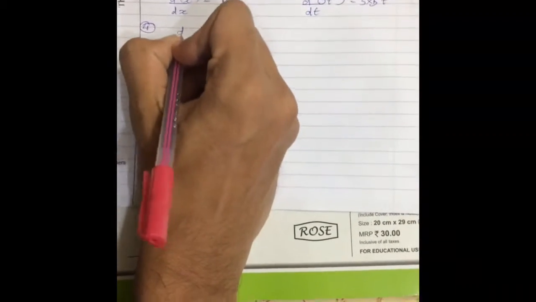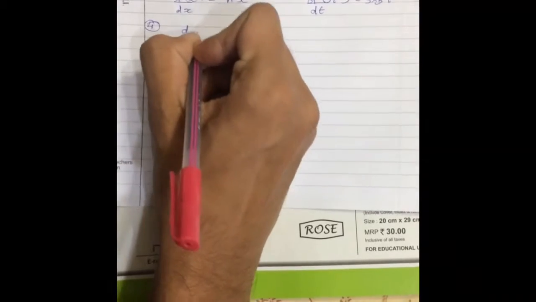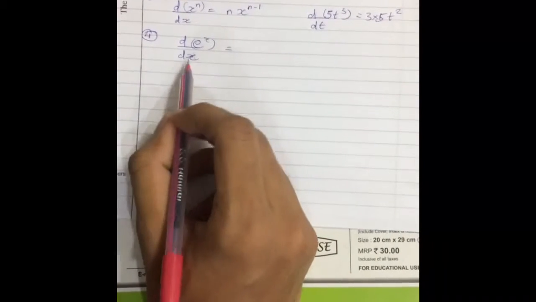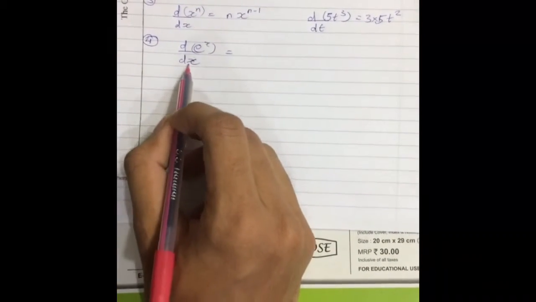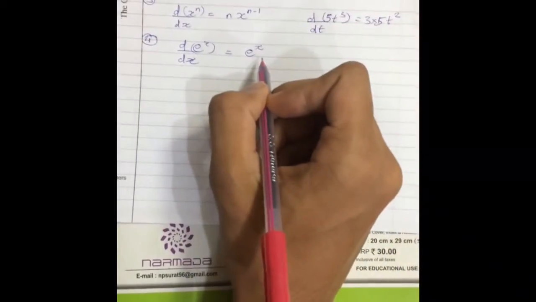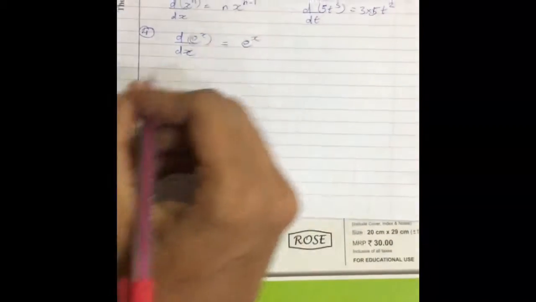Fourth formula, d by dx of e raised to x. Here e is Euler's constant, and when we differentiate it with respect to x, we get the same as the answer. And this does not require any example.